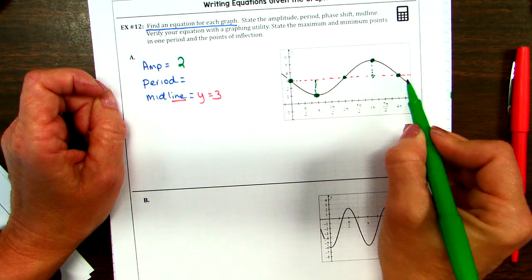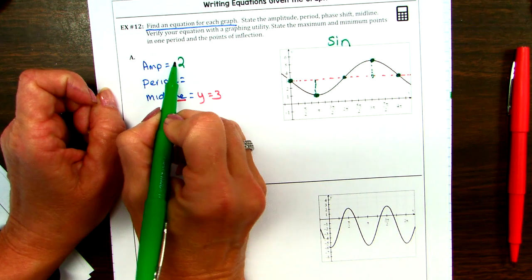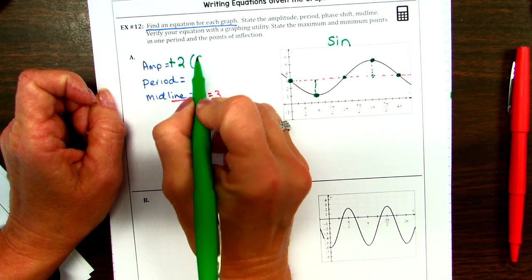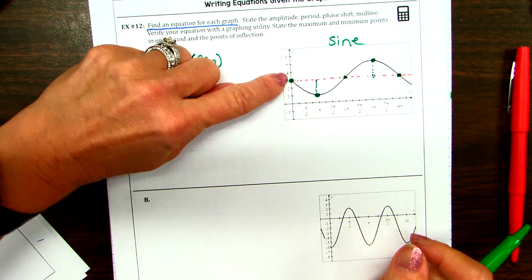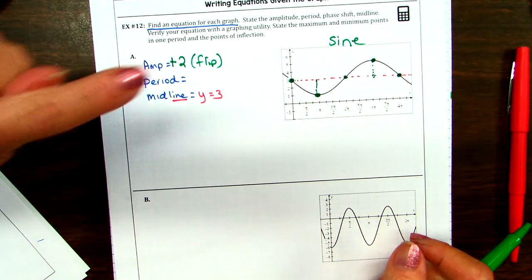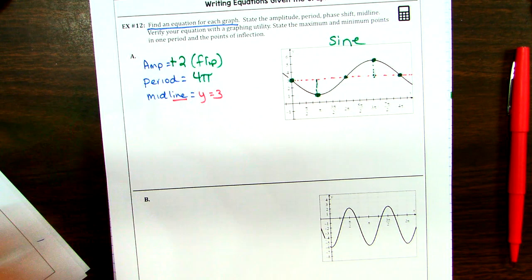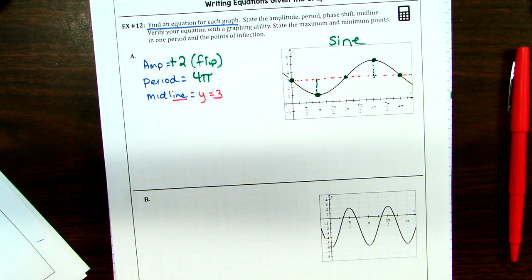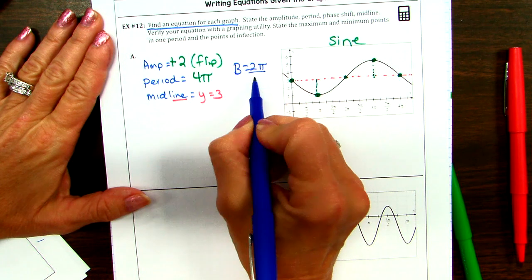What type of graph is this? Sine or cosine? Sine with a what? Flip. Sorry, with a flip. Just got excited. This is a sine graph, and it goes middle, down, middle, up, middle. So that tells me I'm going to have to flip or make my amplitude negative, or put a negative in front, whatever. All right, and what's the period? 4 pi. So all we need now is what letter? B. How do you find B? 2 pi divided by the period.